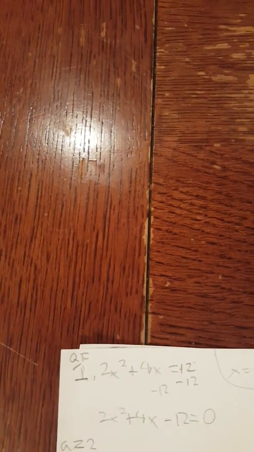Okay, so for my first problem, I used the quadratic formula to solve it. It's 2x squared plus 4x equals 12. So first, I made it equal 0. I subtracted 12 from each side, so now it's 2x squared plus 4x minus 12. So now I have the a, b, and c values. A is 2, b is 4, c is negative 12.